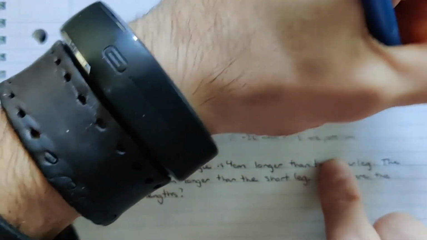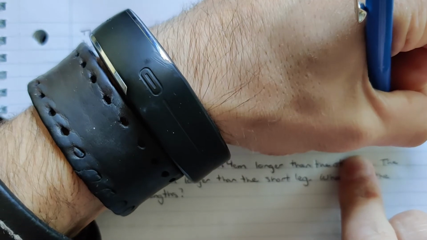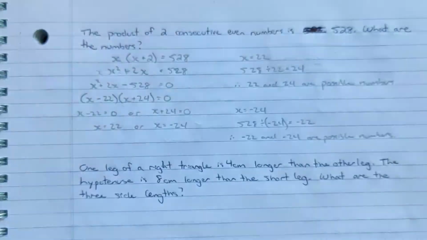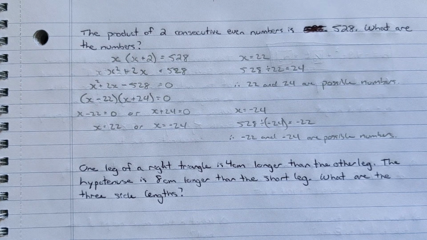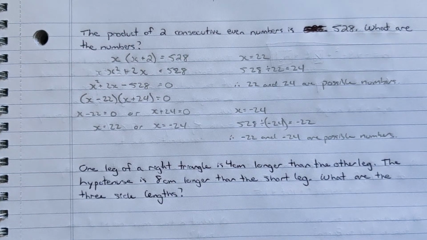So there's actually two sets of numbers that work, and that is why we like to use the quadratic method. If we didn't, what we would have got was 22 and 24. You would have figured that out and been, okay, it's all good. But it's not the only answer. There's two possible answers in this case. So do be cautious with that.